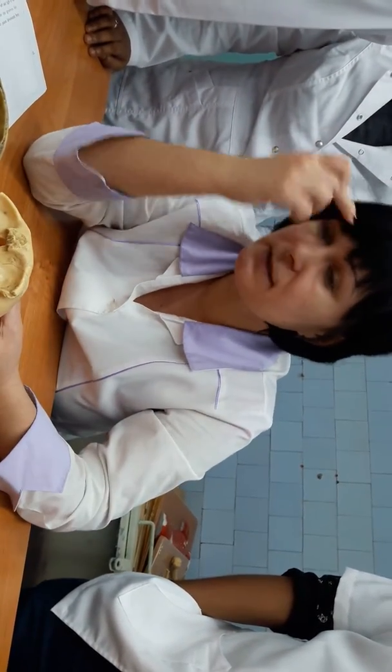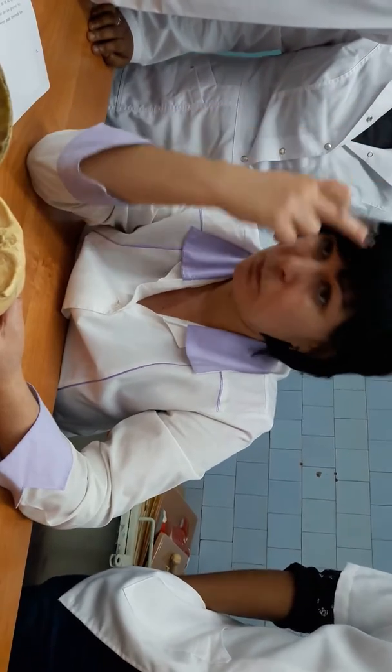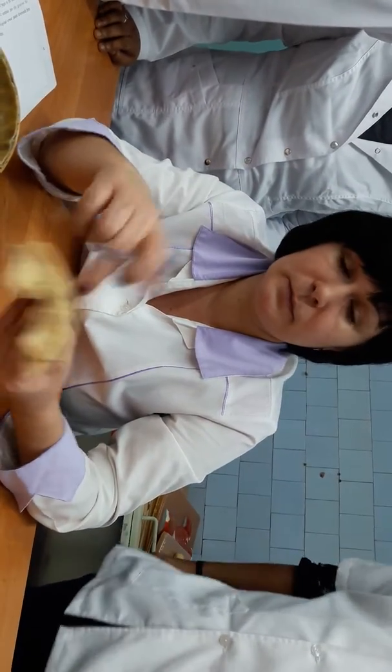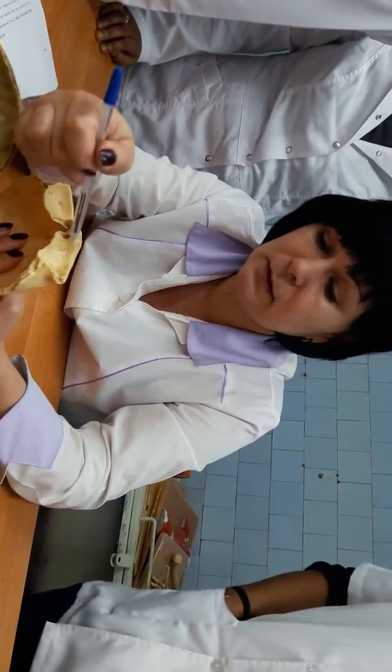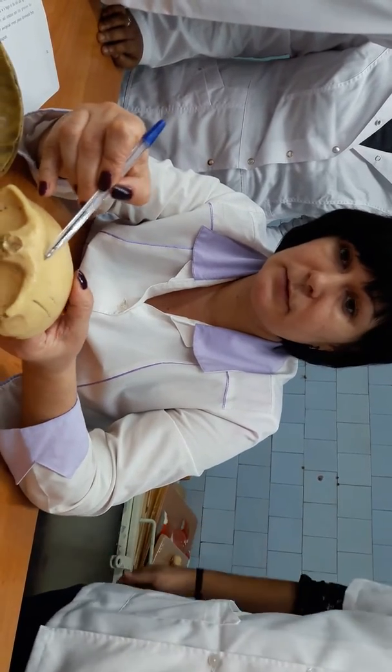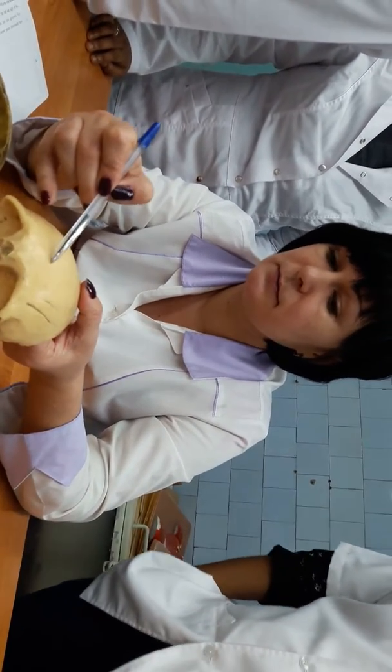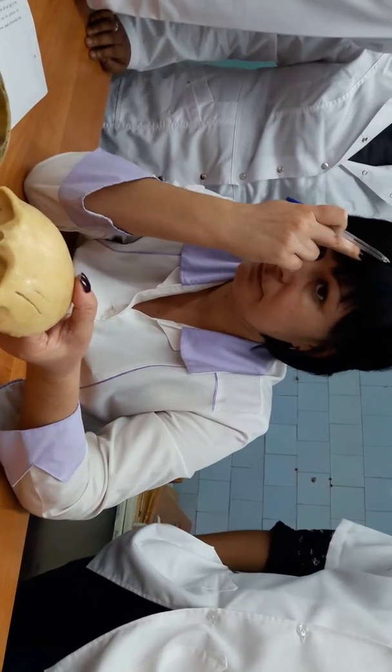You have the frontal sinus with air in the frontal bone.